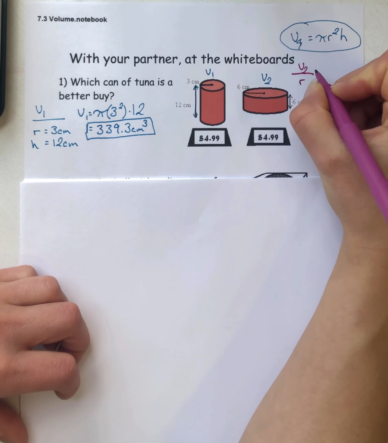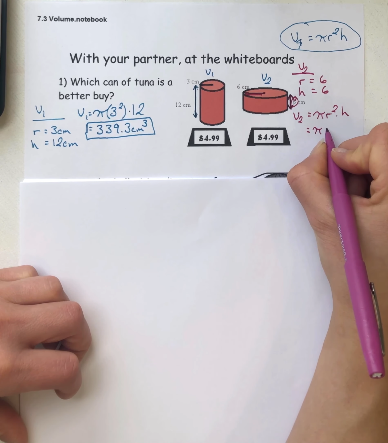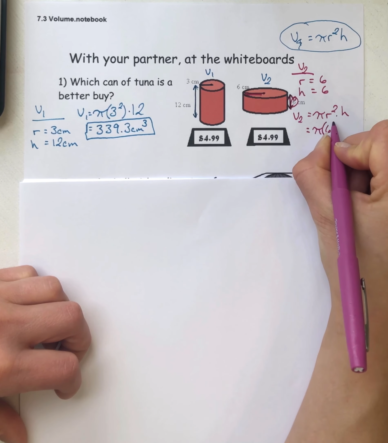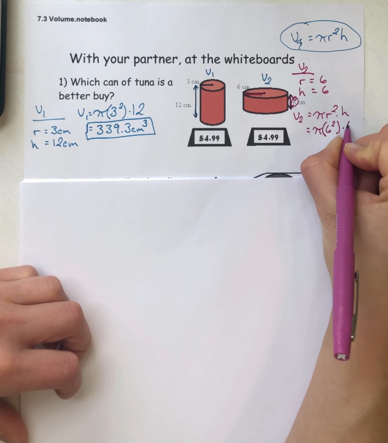And then I'm going to write my equation. So my volume 2 is equal to pi r squared times height, plug my information in, pi, my radius is 6, squared times 6.